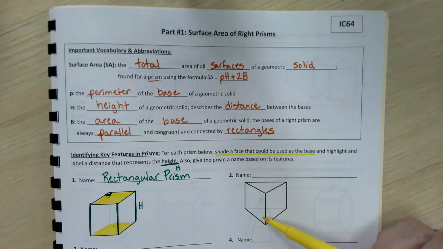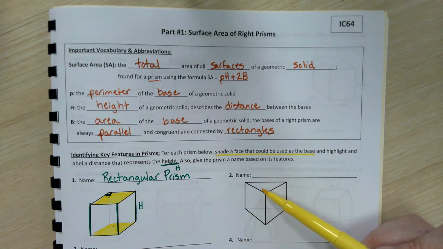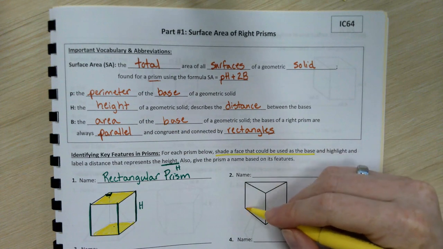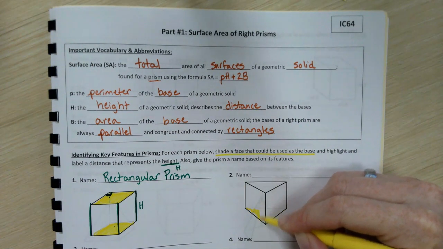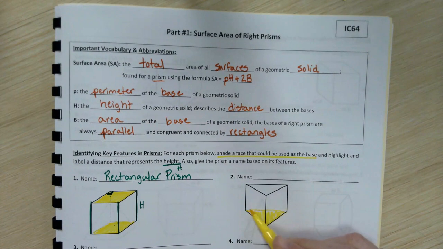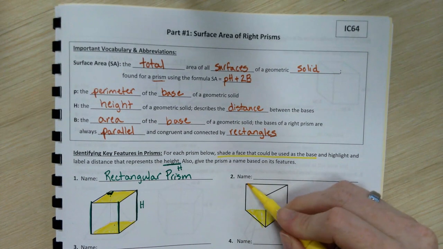So when we're looking at the bottom and the top this time, they look different than before, but are they parallel and congruent, and are they connected to one another by rectangular surfaces? And the answer is yes. So we're going to be consistent, and we're going to use the bottom of this prism. That will be shaded as a base.